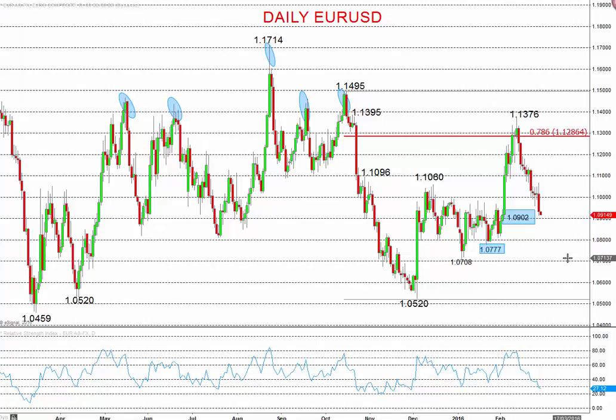We feel within what we see as a broader range theme now, going into the late part of Q1, going into March, we see a negative bias with potential down towards 107.77, through which we'd see a more bearish shift.